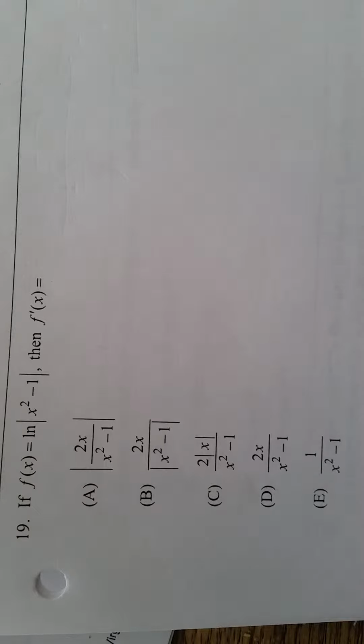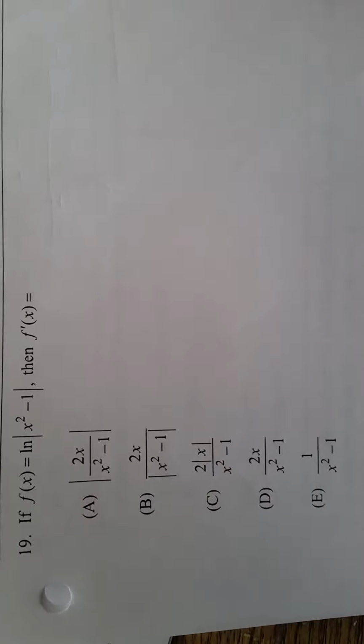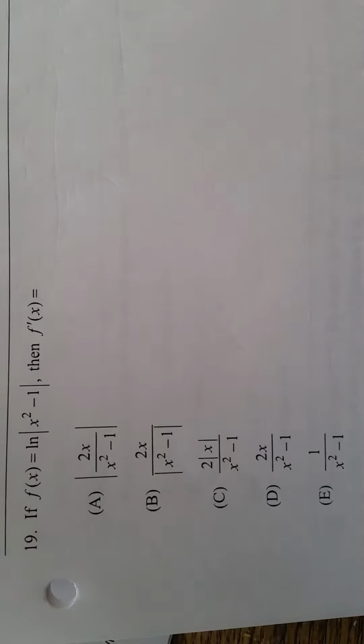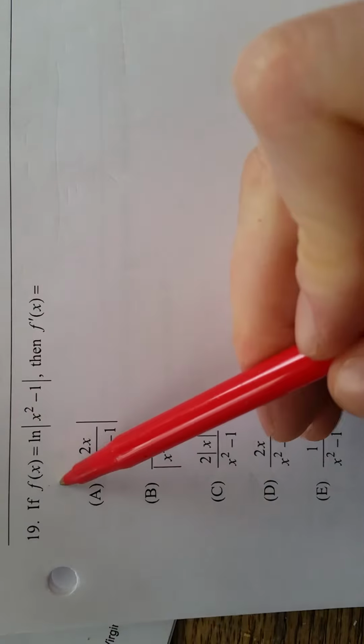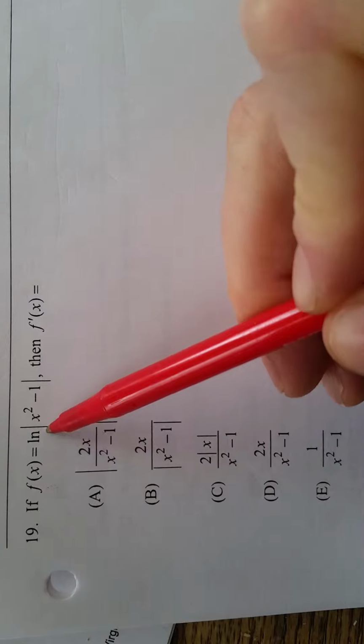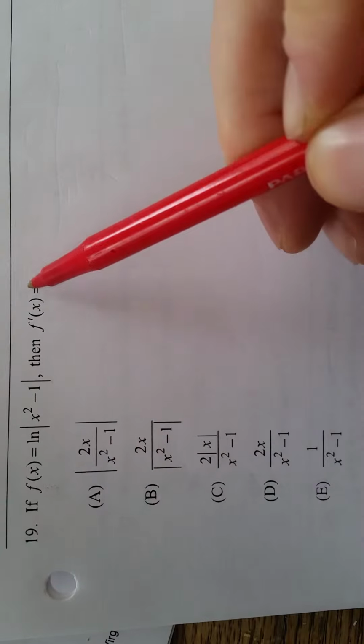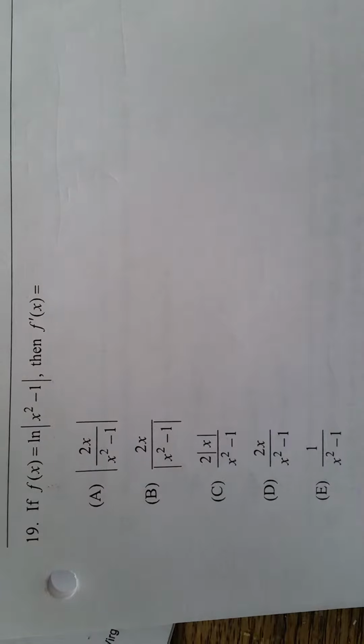Okay, so I got number 19 here, which may be the most difficult conceptual one yet. I'm going to move fast, but I'll be as clear as I can. We get a function, which is the natural log of the absolute value of this. We want to know what the derivative is. Here's how I attacked this.